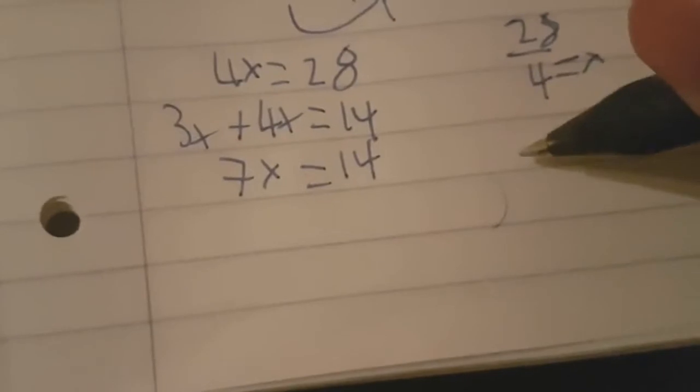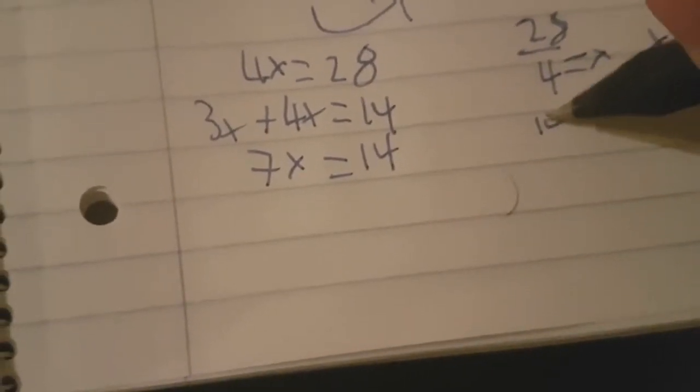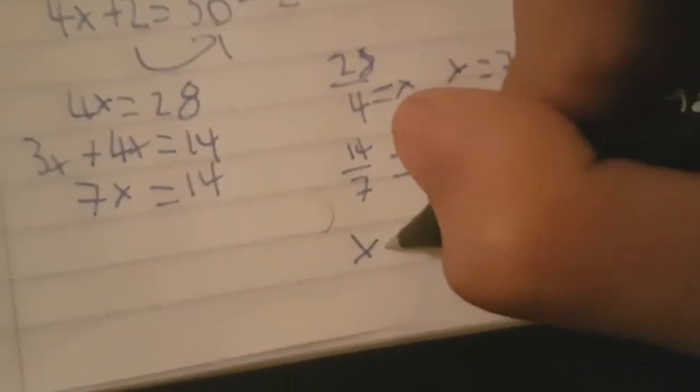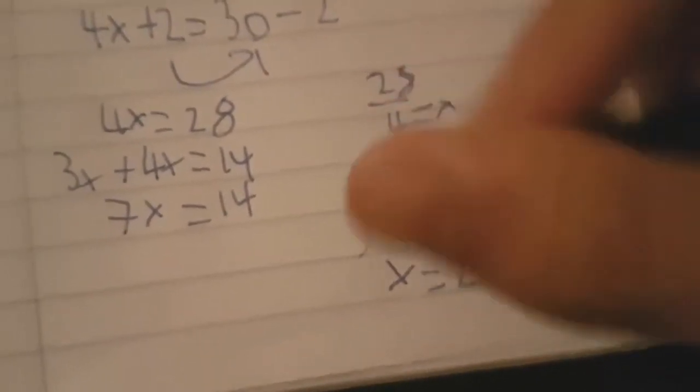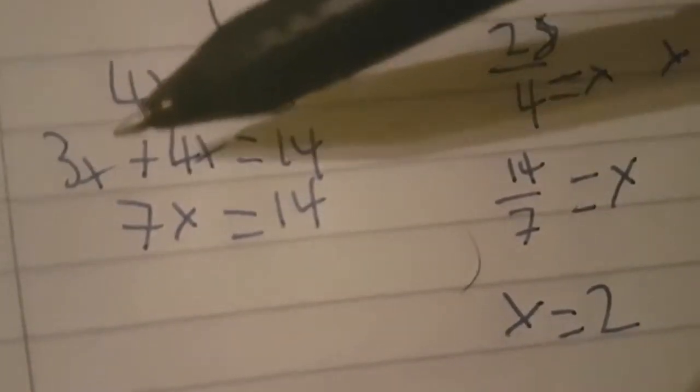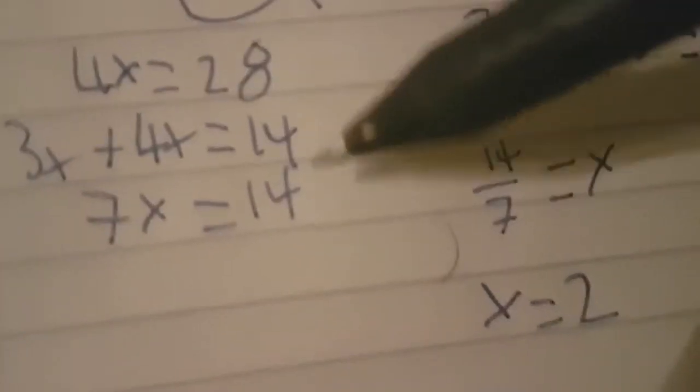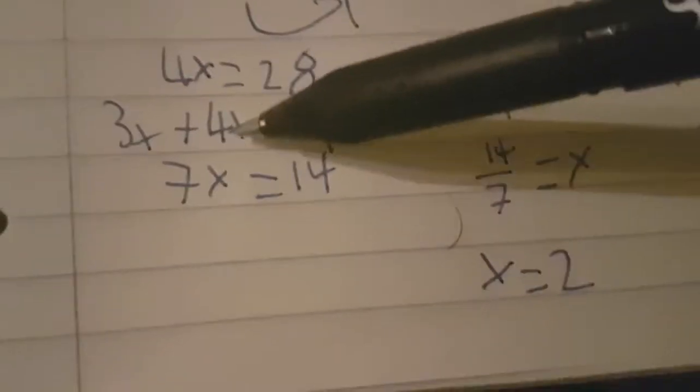So again, 14 divided by 7 equals x. So x equals 2. There's your solution. We can double check. 6 plus 8 equals 14. Yes, it does. So that's easy.